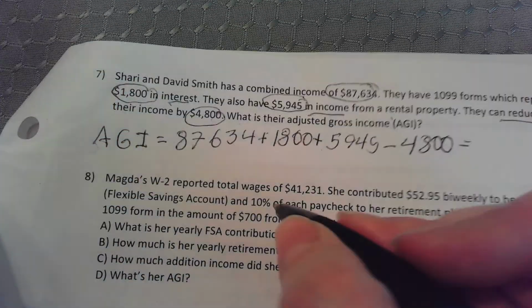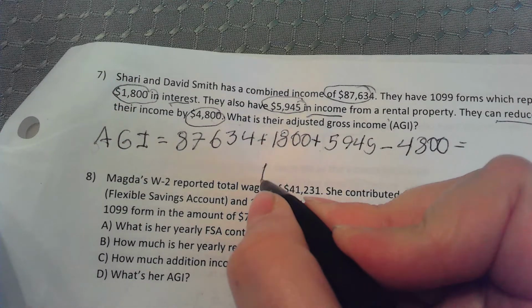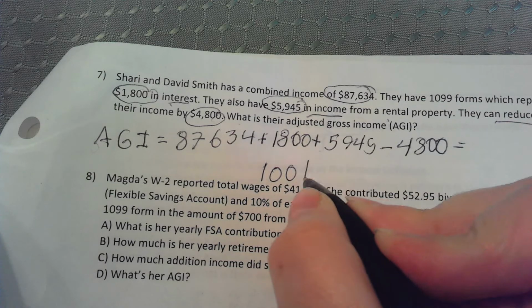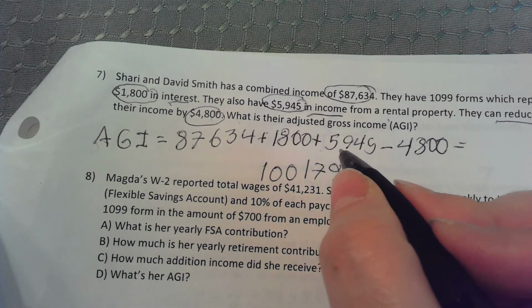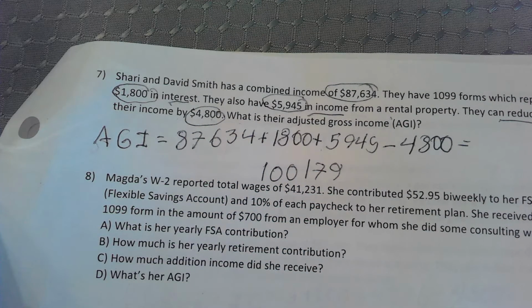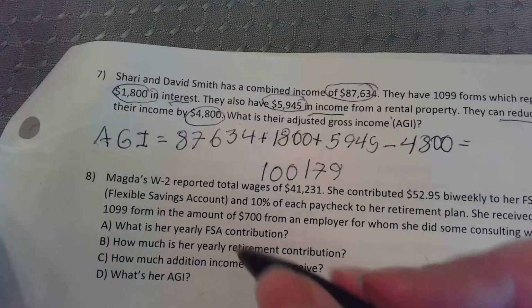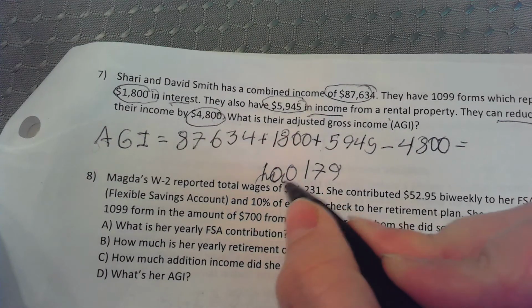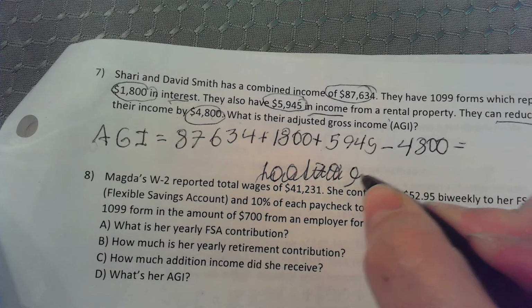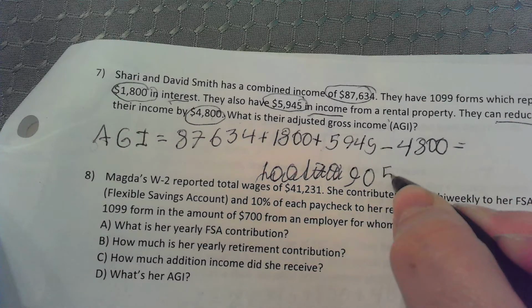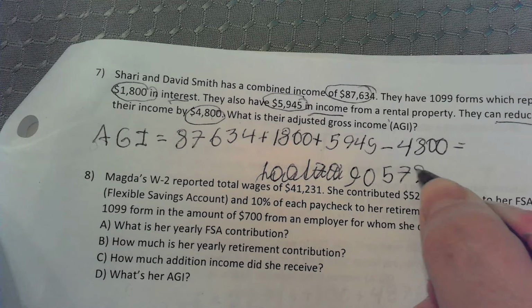So their adjusted gross income is $100,179. Always make sure that you double check your answer and make sure that you didn't put minus like I did. Make sure I was putting in all pluses, so it actually should be 90,579.